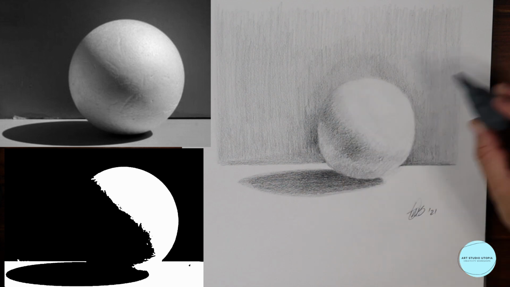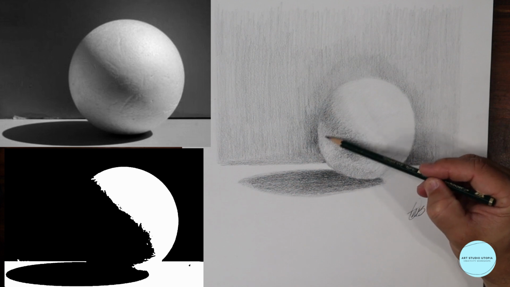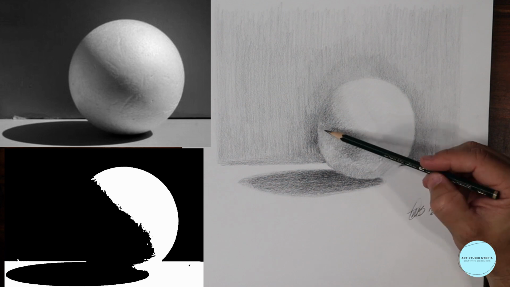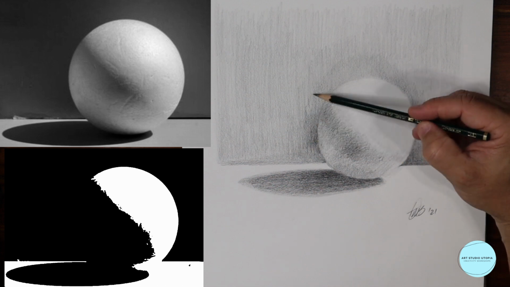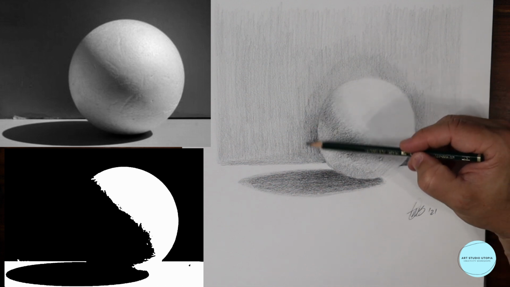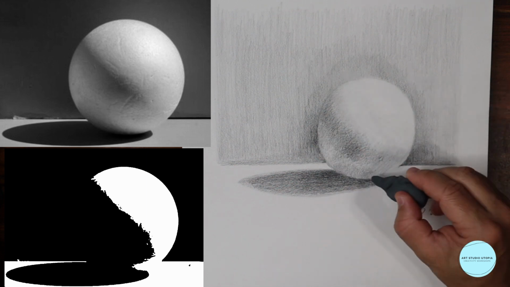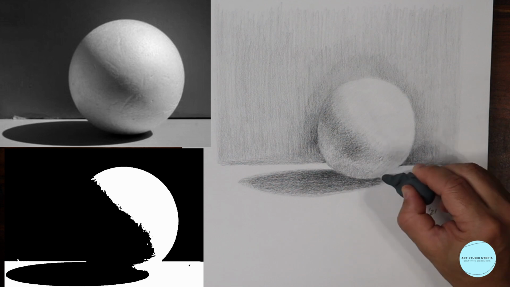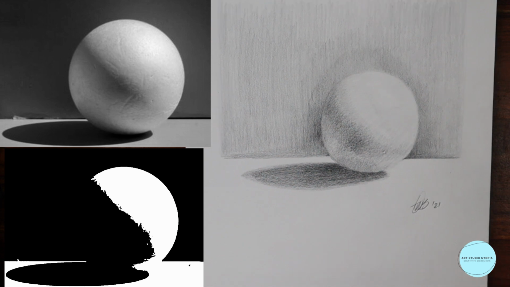But at the same time, it allows me to go back over it if I need to, as opposed to if I rub my finger, or any other blending tool that will smooth out the paper, taking out a little bit of that texture. This actually helps it. And there we have it. That is understanding the basics. I hope you had fun.